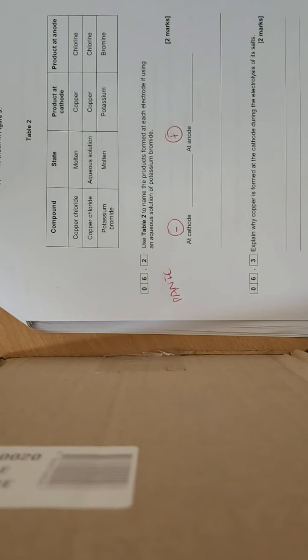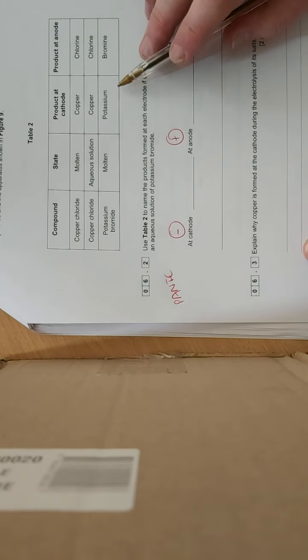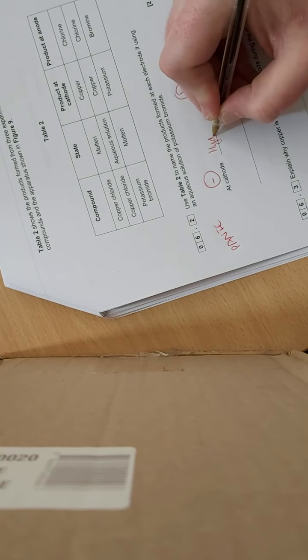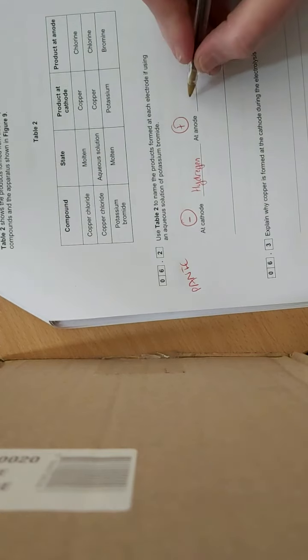And the reason for that, another tricky one here, is that potassium is a very reactive metal. And the rule with electrolytic solutions is, if it's really reactive in an aqueous solution, then it gets left behind. So what we would actually find at the cathode is we would form hydrogen, and at the anode is where we would get the bromine.